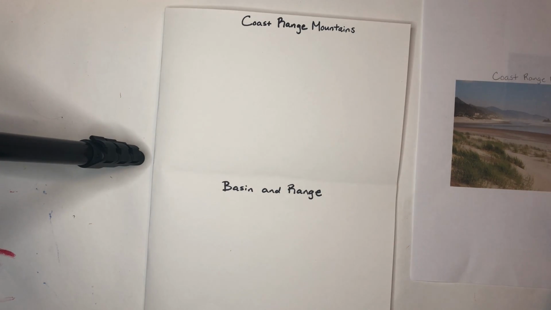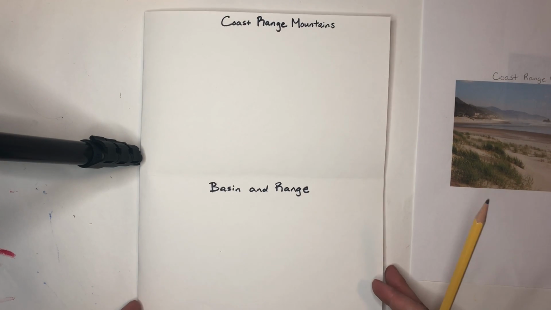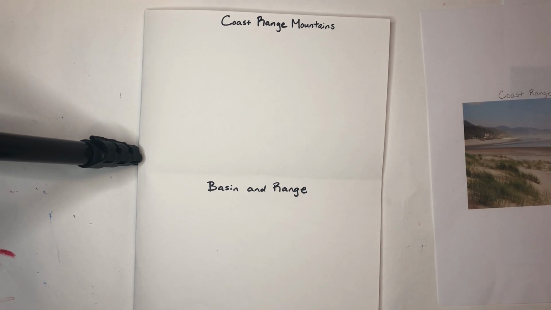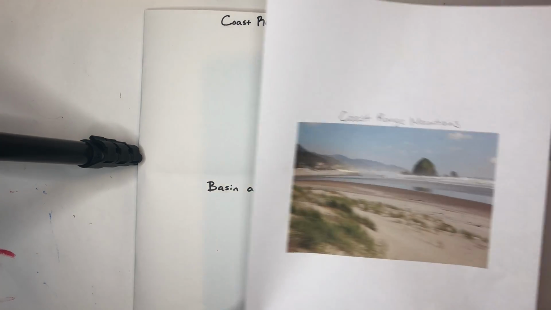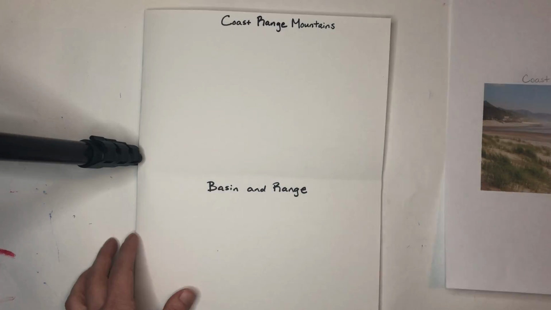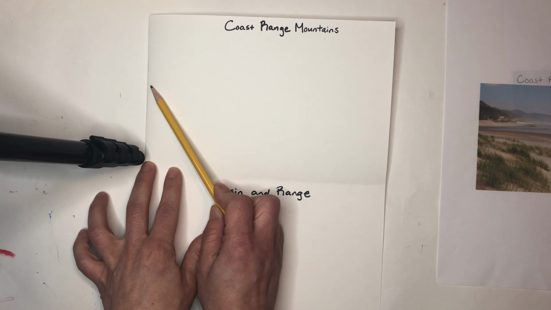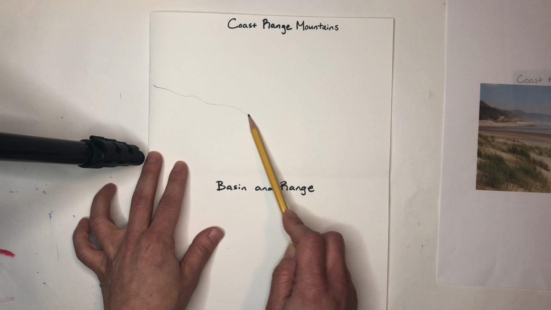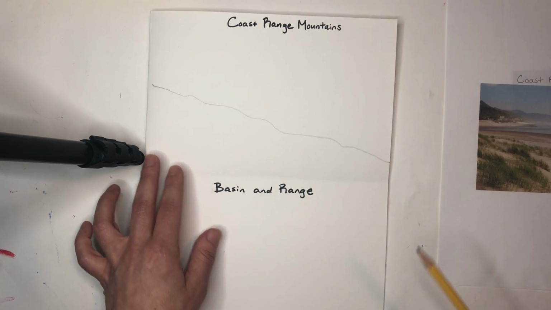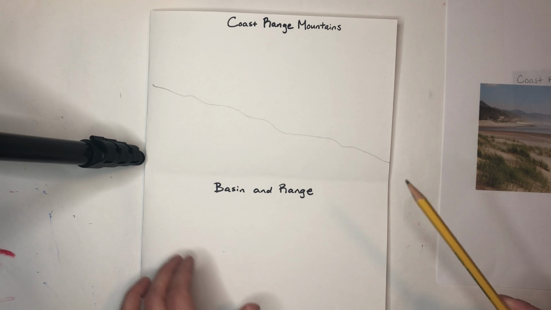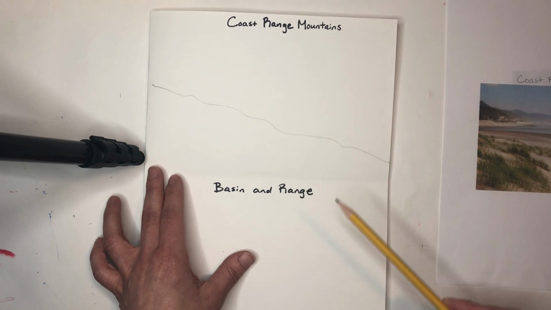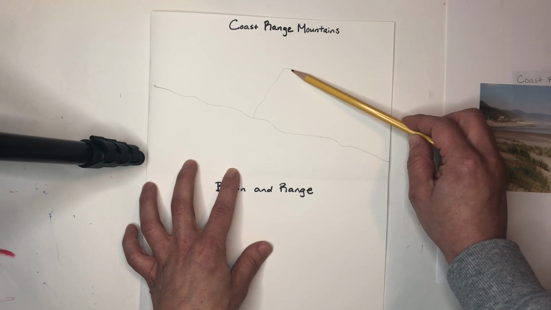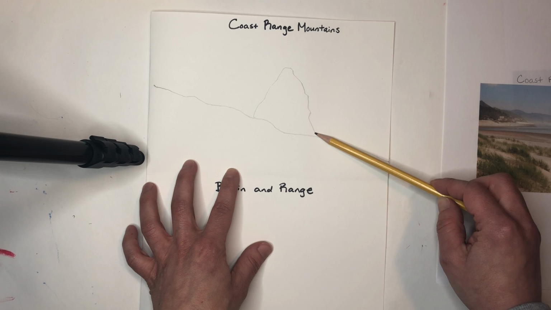So just as we started our landscapes last week, we'll start with that horizon line. And in this case, the horizon line is going to be the line between the water and the sky. So I'm going to do this one a little bit at a diagonal because I like how in the photo the shore is kind of coming in at a diagonal. So that's going to be my horizon line. And then I'm going to add some of those big boulder rocks in the ocean to my middle ground.